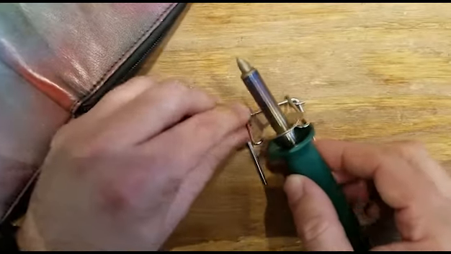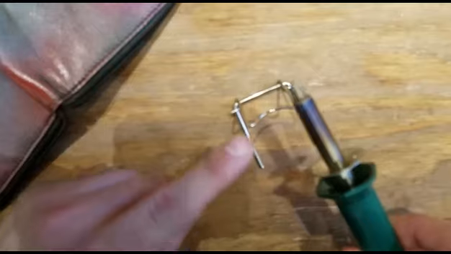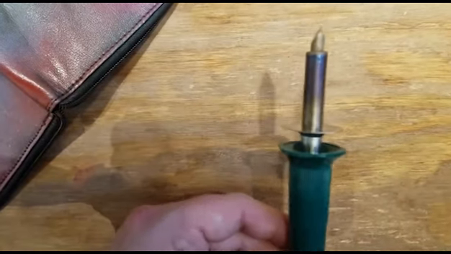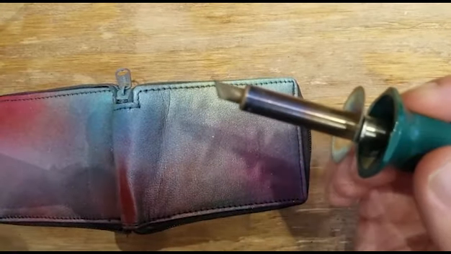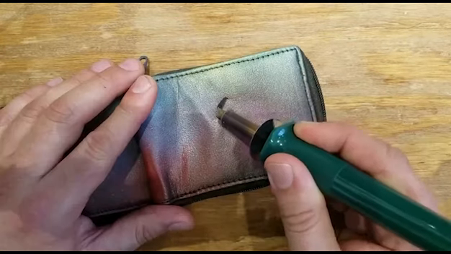Most important thing, safety. There are people who burn their houses down with this. This entire section is as hot as a lit cigarette, so don't touch it past here. I burned myself a couple times. It's a rite of passage. Don't do it on purpose. Now these are made for wood, but what you find is they burn a lot of other things, including leather, really well.